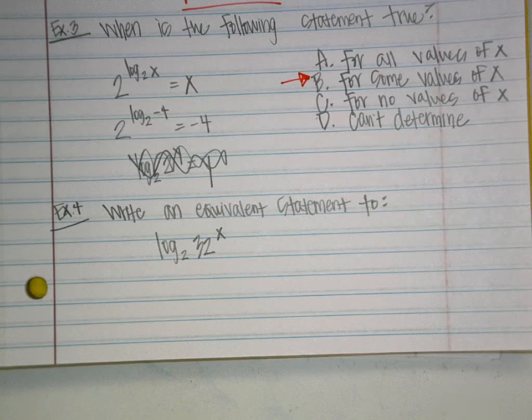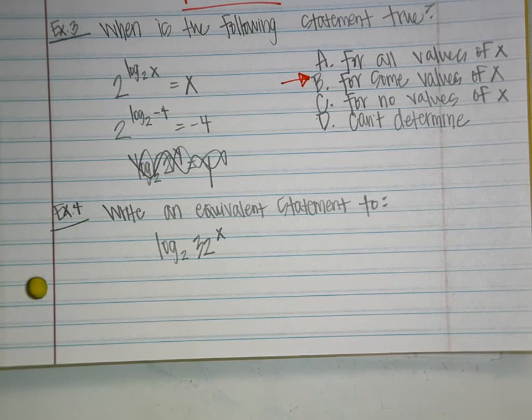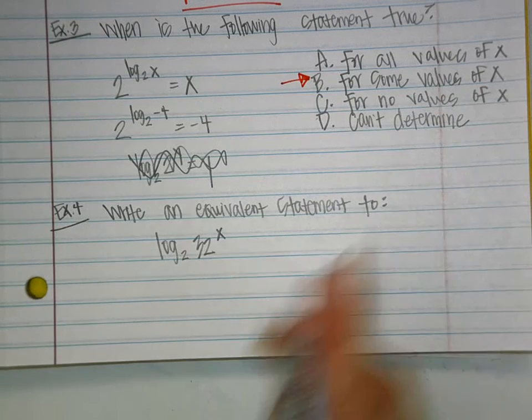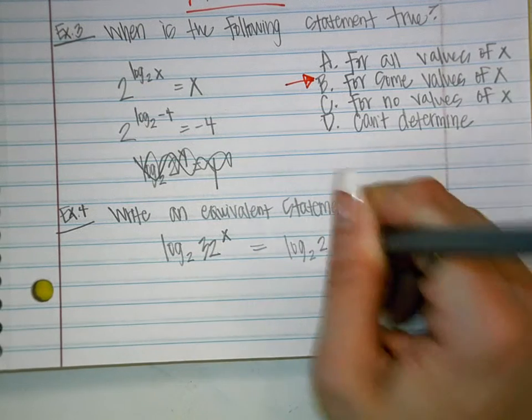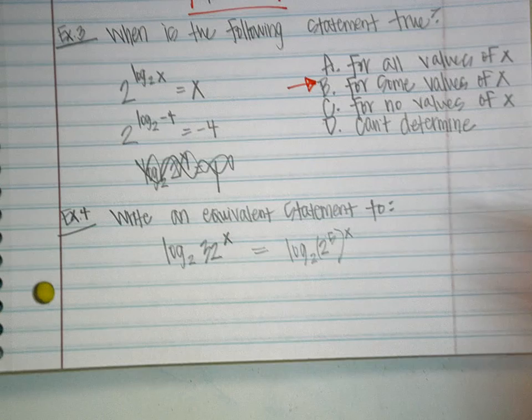Since this is in log form, how would you simplify this? Any ideas? What are we always trying to turn these into? You want to turn this into the same base so we can make this a seagull problem. So could I rewrite this with a base of 2? Log base 2 of 2 to what power equals 32? 2 to the 5th raised to the x.